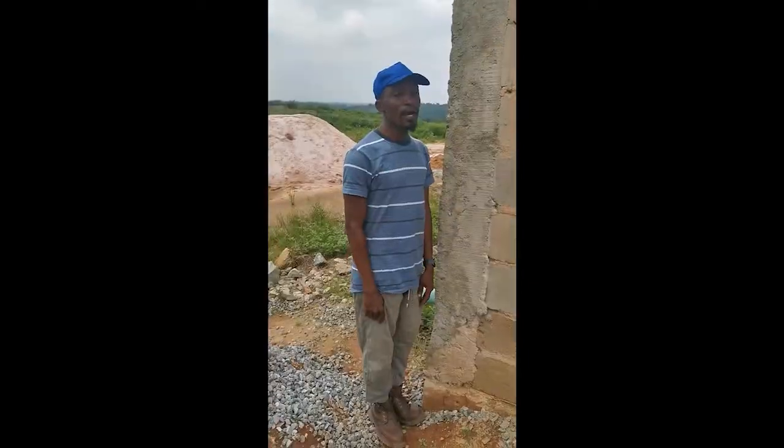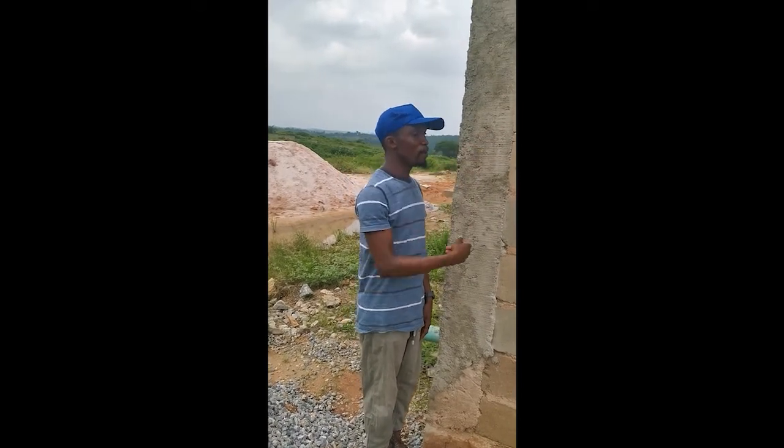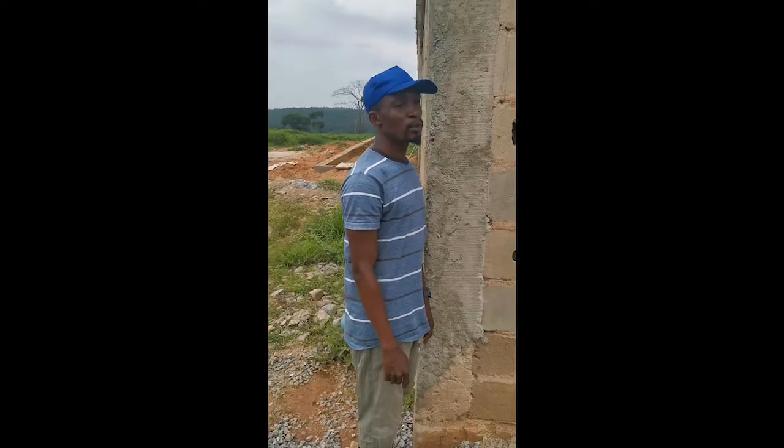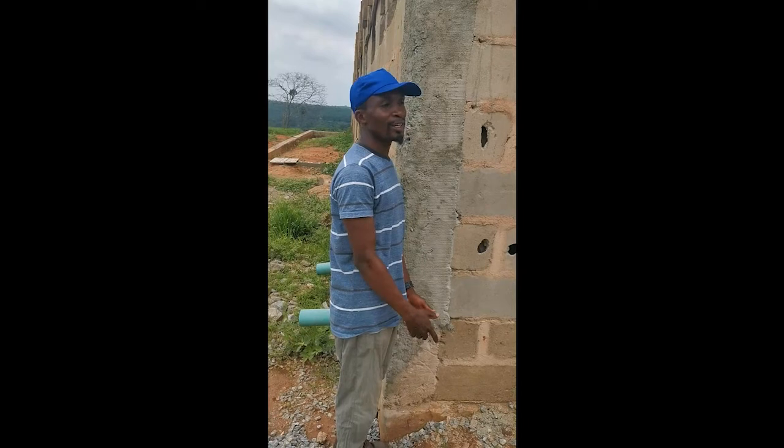Then this is my starting point, and I've come back around the 4 sides of the building and completed my routine here. Now that I'm done using the GeoTracker, I will just say stop.